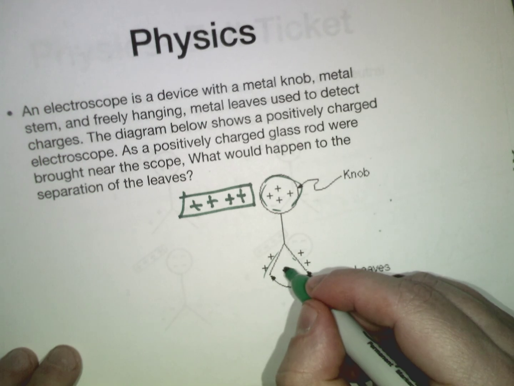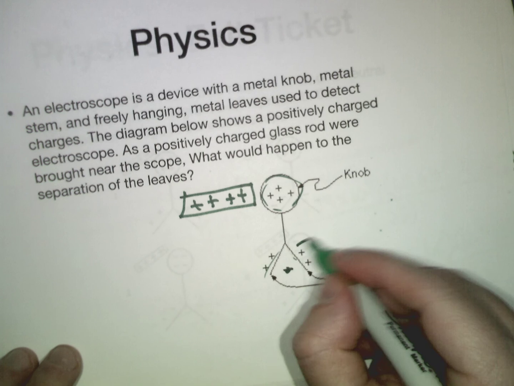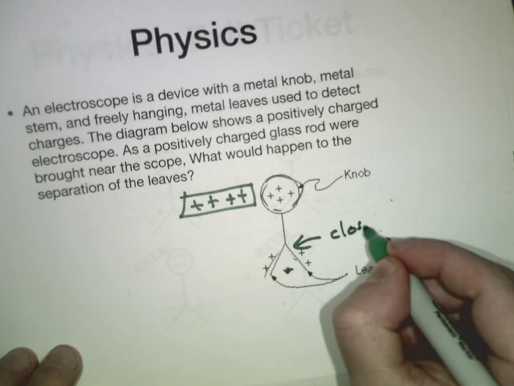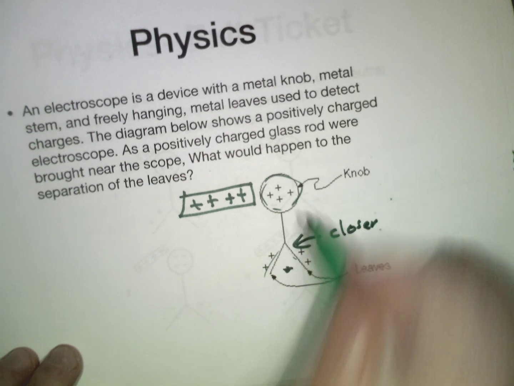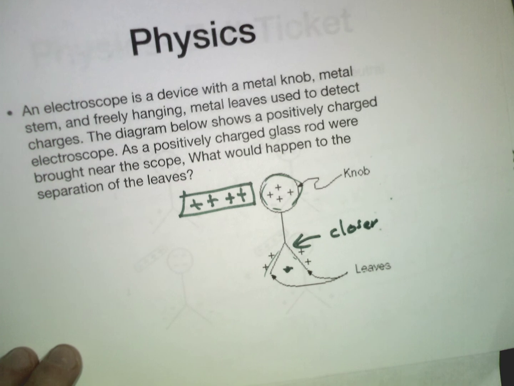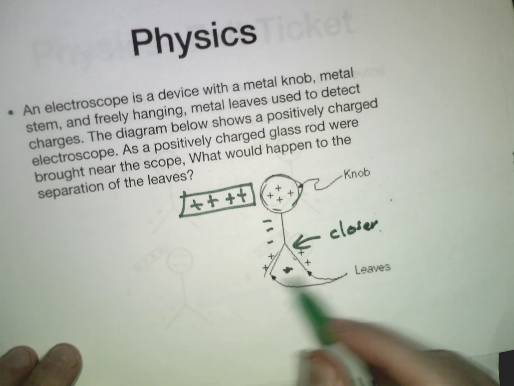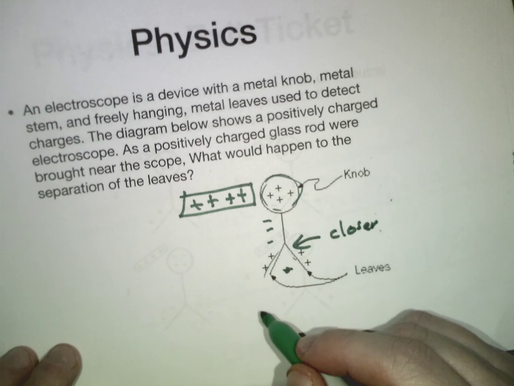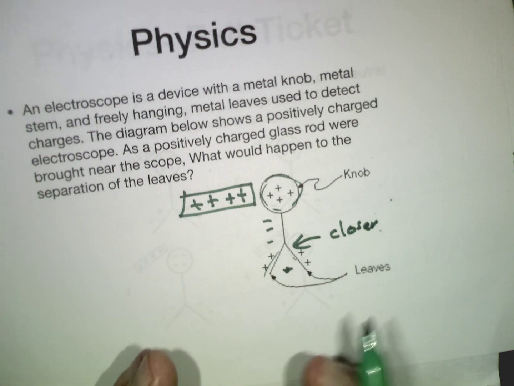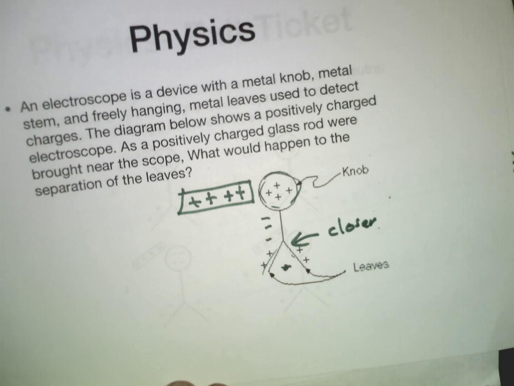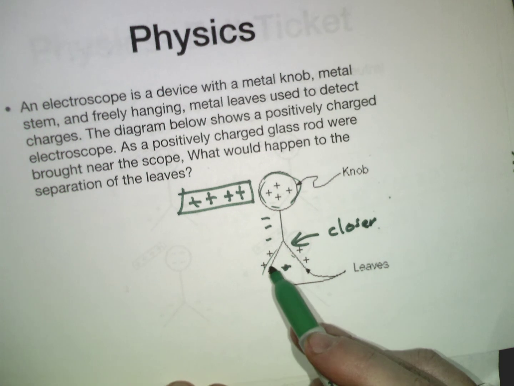That was a tricky question. So these leaves would actually become closer together. Because what happens is the electrons, oh wait, no. I'm sorry. Yeah, the electrons would flow down, and these leaves would get further apart. They would go more towards here if there was any remaining, so. But then the net positive.